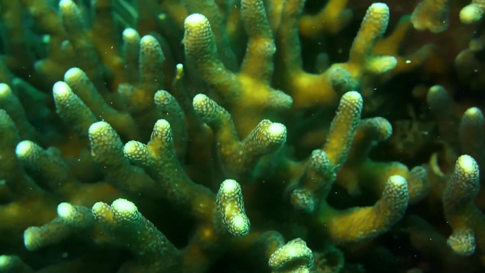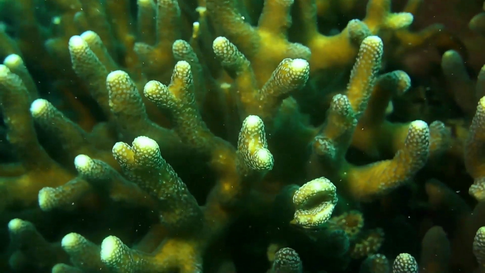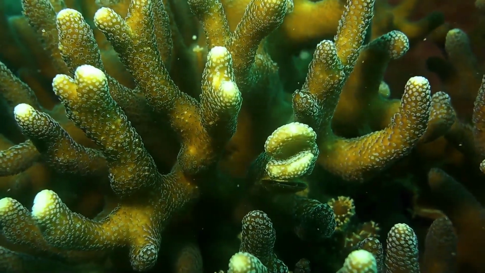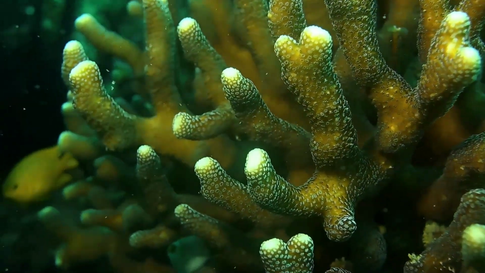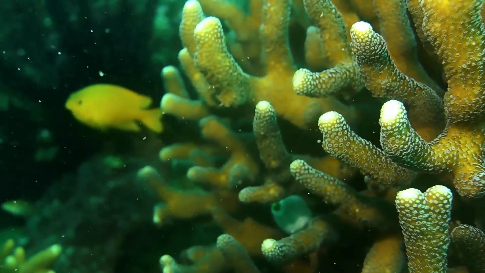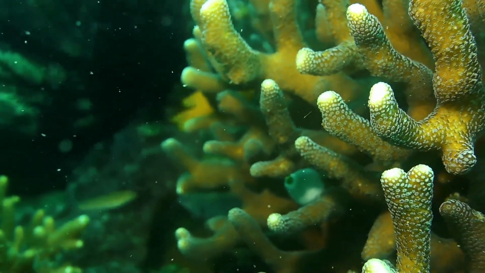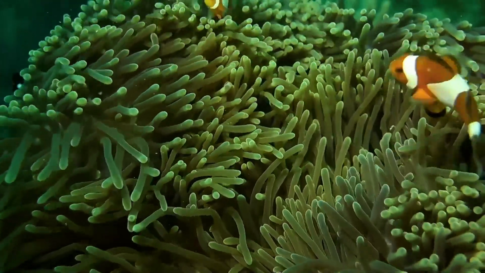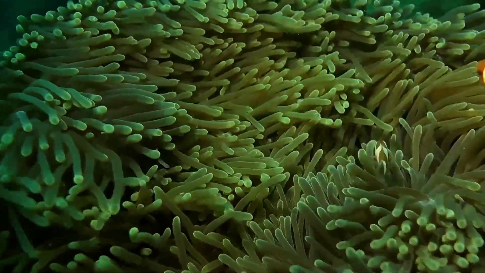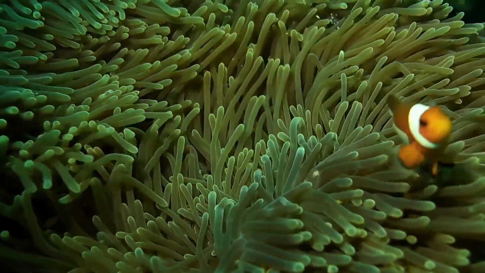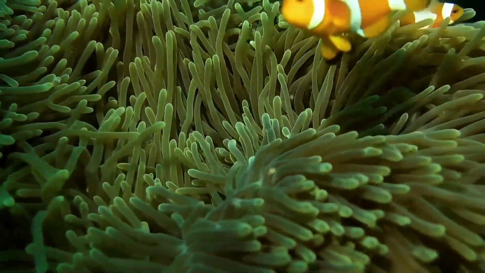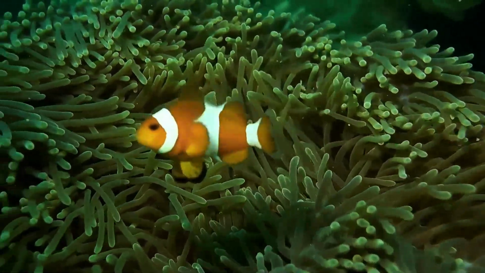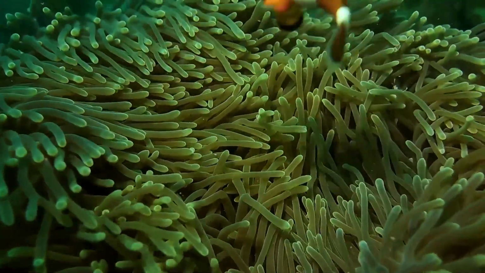One of the most important parts of the coral life cycle is the symbiotic relationship that coral have with a type of algae called zooxanthellae. These algae live within the coral's tissue and provide the coral with energy through photosynthesis. In exchange, the coral provides the zooxanthellae with a protected environment and access to the coral's waste products, which the algae can use for growth. This symbiotic relationship is crucial for the survival and growth of coral colonies.